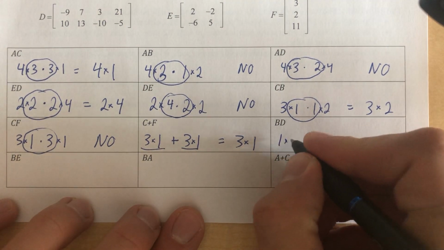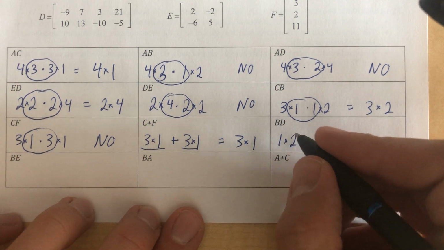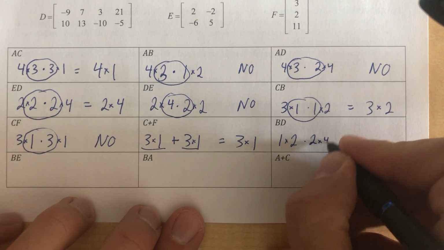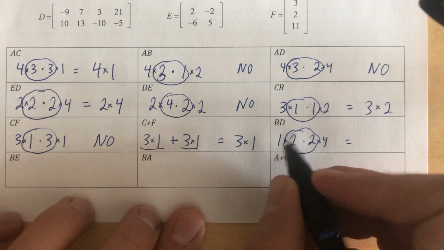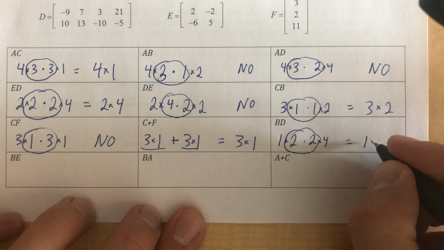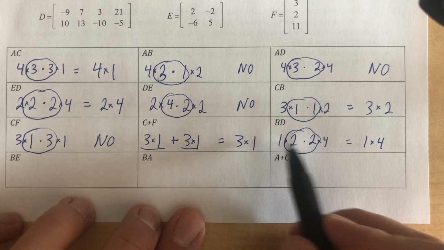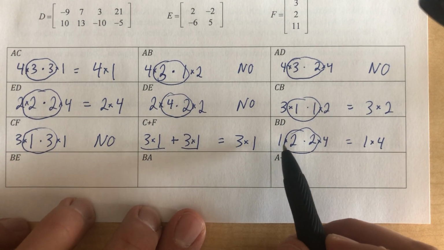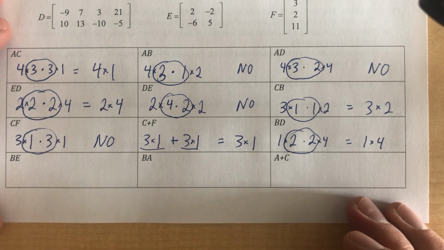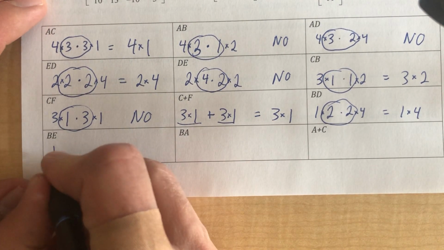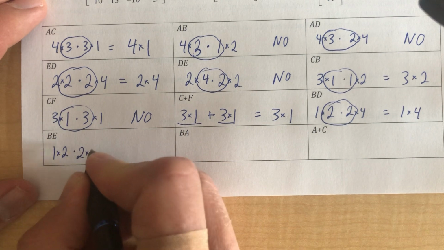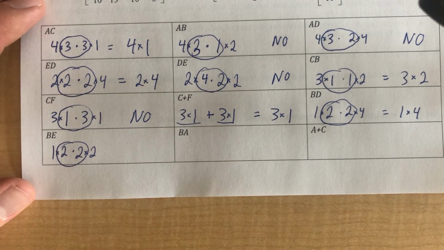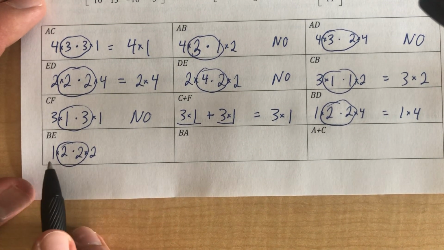B is a 1x2, and D is a 2x4. And because I have the 2 and the 2 in the middle, this one's a yes, so it's a 1x4. We take the first one and the last one, the rows of the first and the columns of the last. All right, BE is a 1x2, and then we're going to multiply it by a 2x2. And because of that, we are going to have a 1x2.